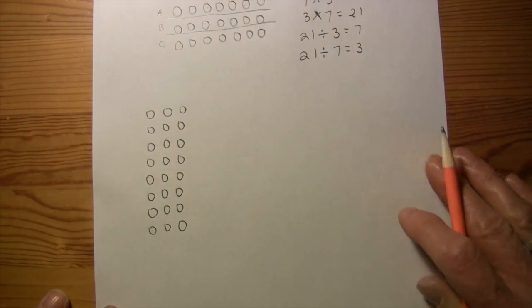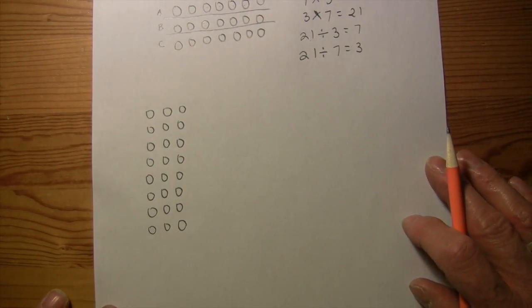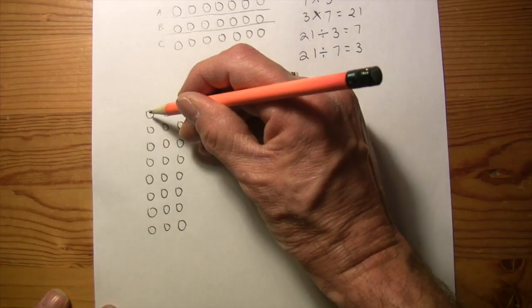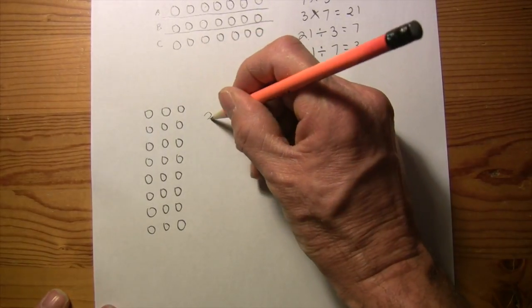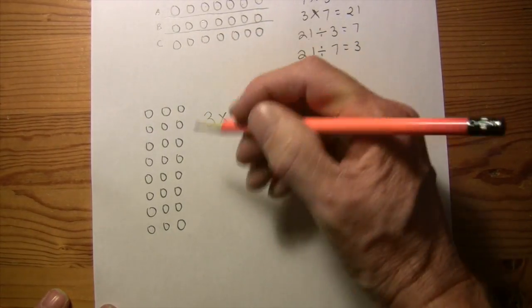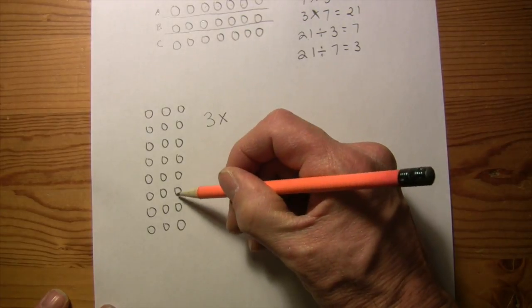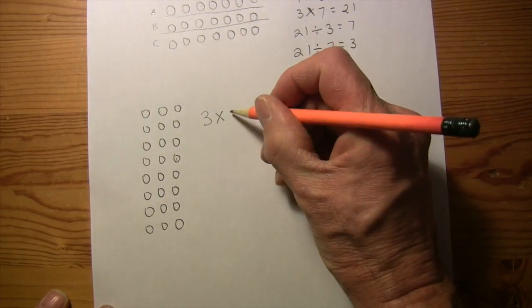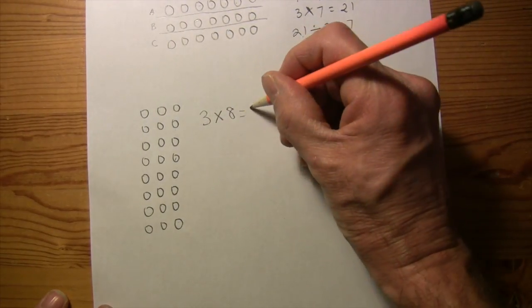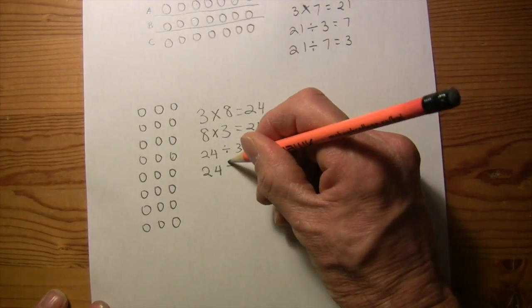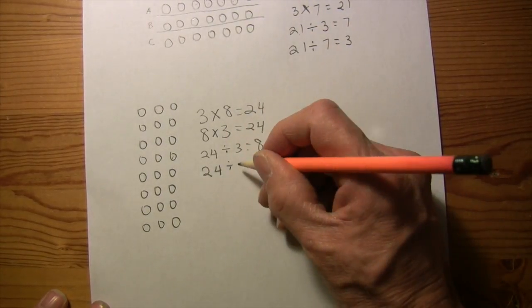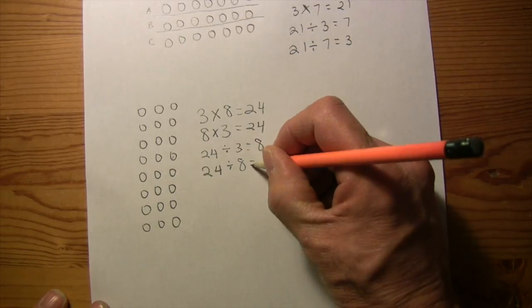You may see some circles and be asked to write the related facts. Multiply across, I see 1, 2, 3, and then look how many going down. 1, 2, 3, 4, 5, 6, 7, 8. So it's 3 times 8. That equals 24. Make sure that you have all 4 related facts. 24 divided by 8 equals 3.